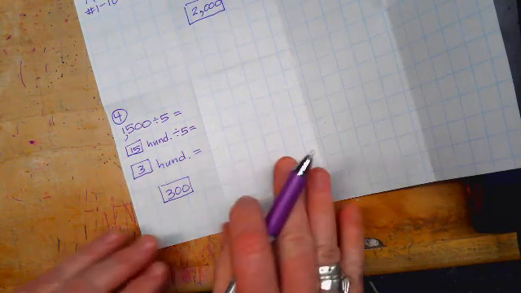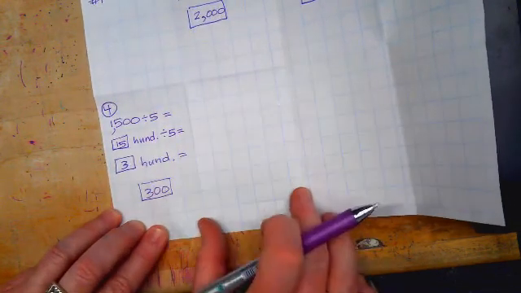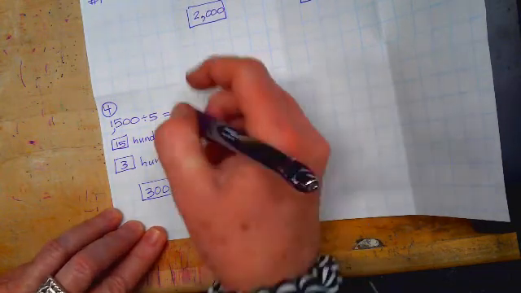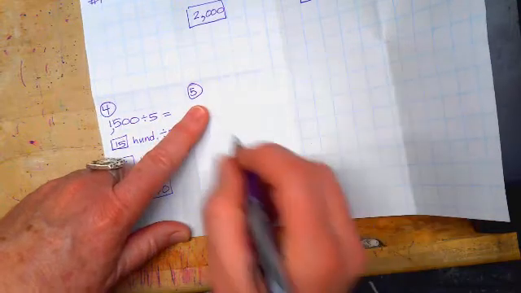I'm flipping over my big teacher's manual here, which weighs 400 pounds.